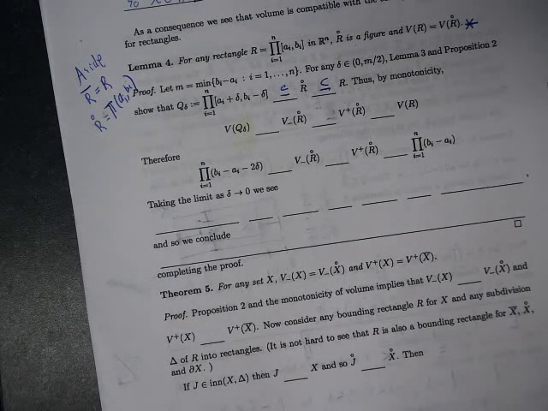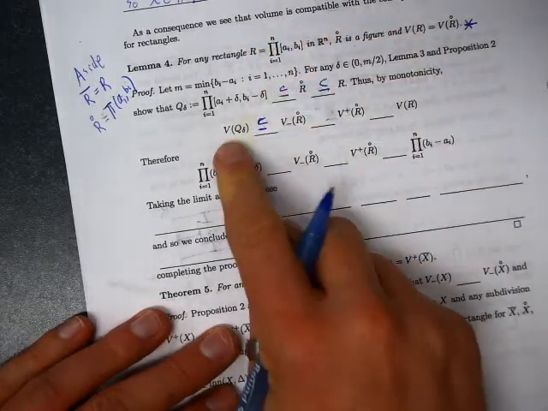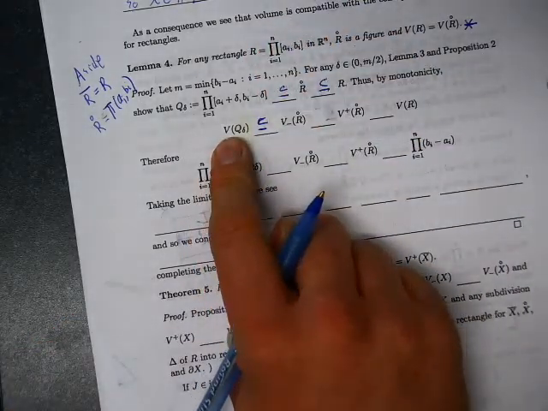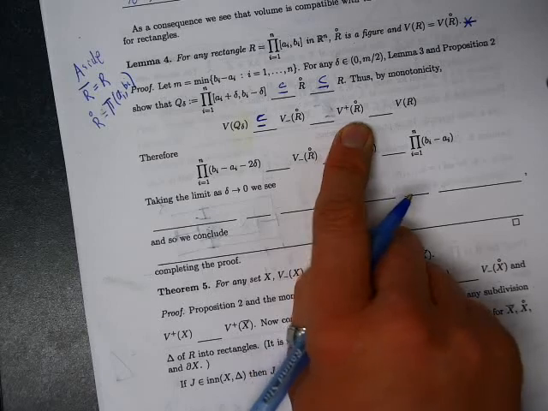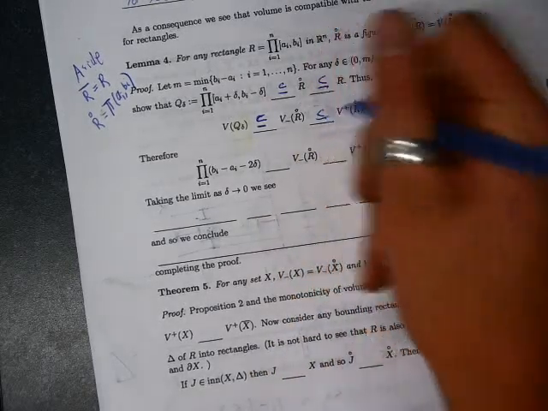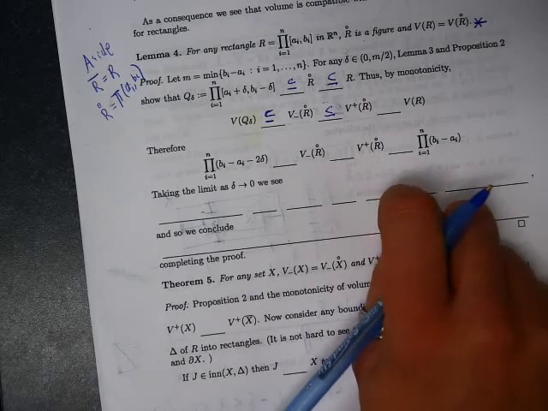So let's appeal to monotonicity. If Q delta is contained in the interior, then which is bigger, the volume of Q delta or the volume of the interior? Right, the interior. The bigger set has bigger volume. And I'm noticing that volume is the same as inner volume when volume is defined. Which is bigger, the inner volume or the outer volume? Outer volume. And the interior is contained in the whole set. So which has bigger volume, the interior or the whole set? Whole set.